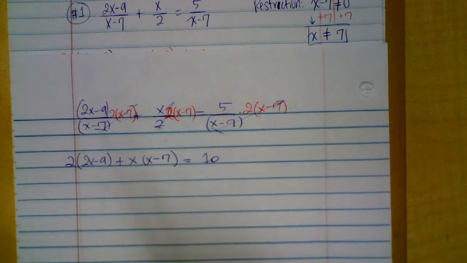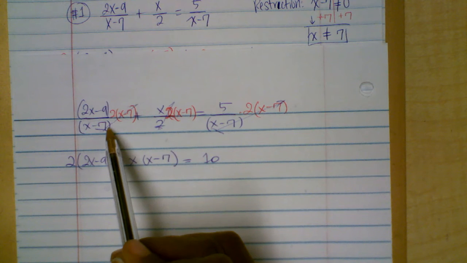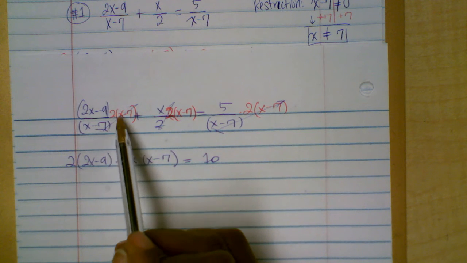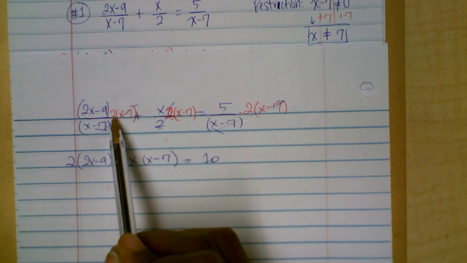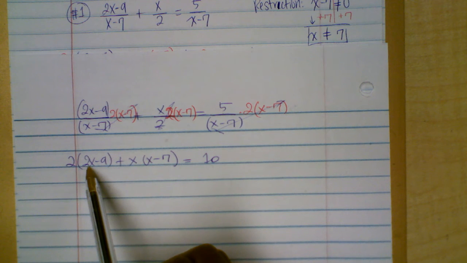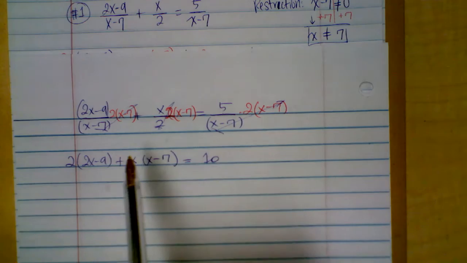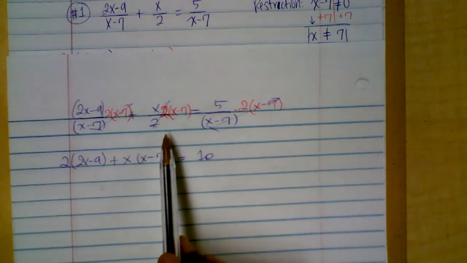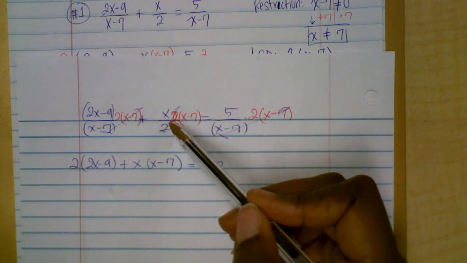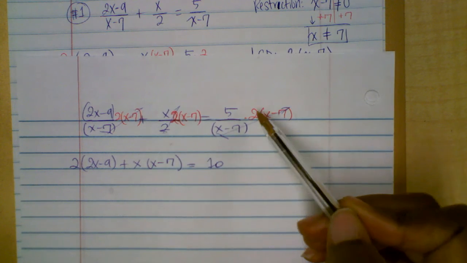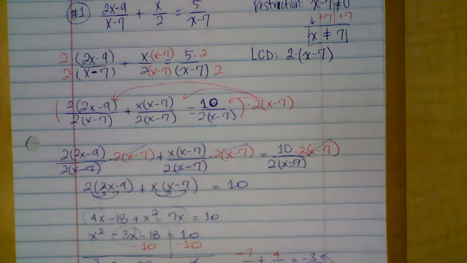Now you have to be careful that you simplify correctly. Here, the only factor to simplify is x minus 7, so you're left with 2 times the factor 2x minus 9, and so forth. You cannot just cross out; you have to cross out only the factor being repeated on top and below.